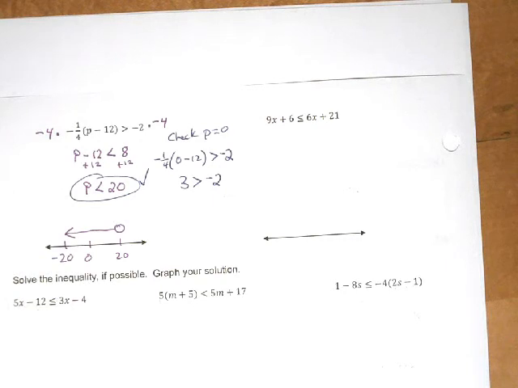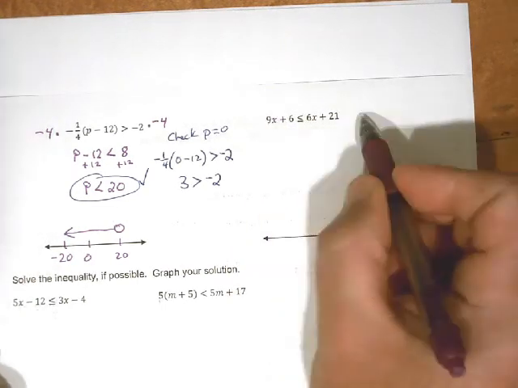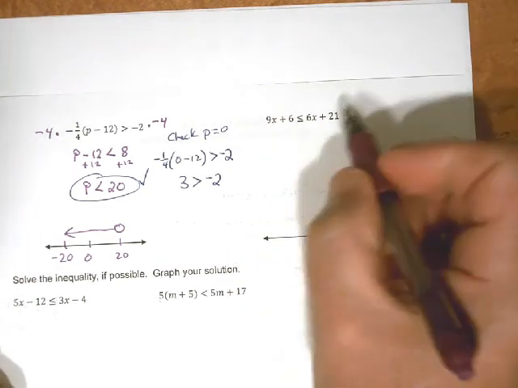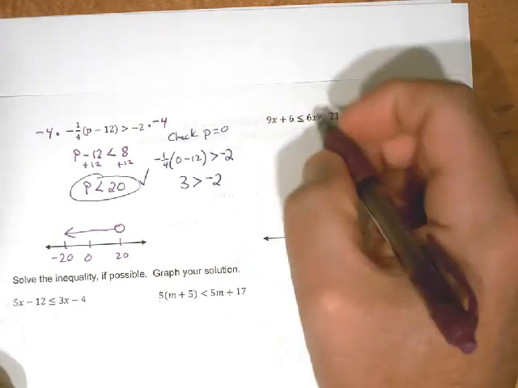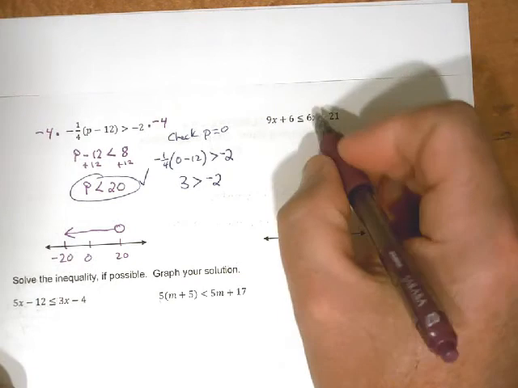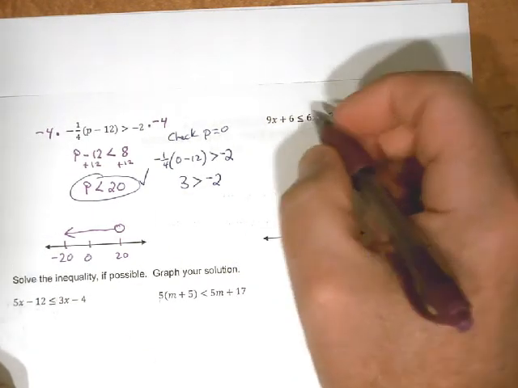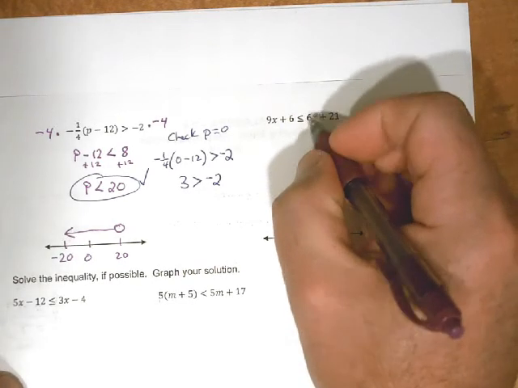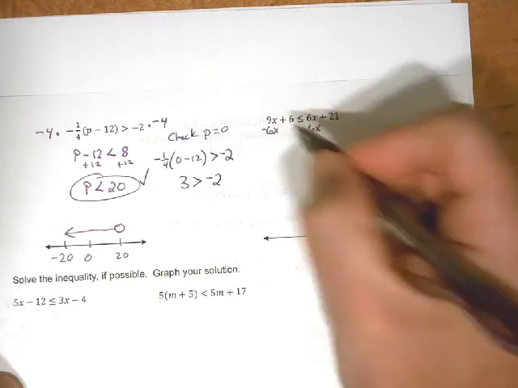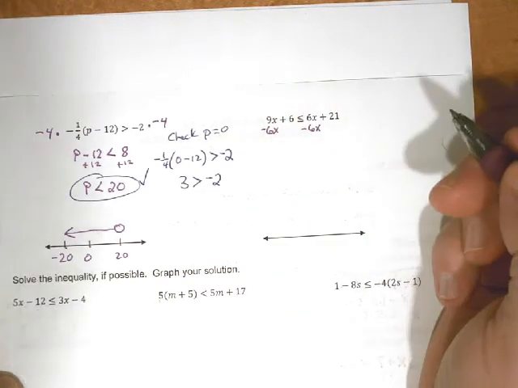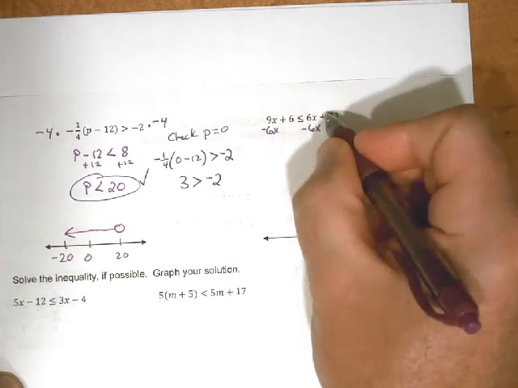Next, again, the goal is always to get x's on one side by themselves, and numbers on the other side. So you can move this any which way you like. I personally like to get rid of the smaller ones, so I move the smaller x terms first. So I'm left with a positive x. If you move the -9, then you're going to have to deal with a negative there. So the less switching, the better. So I'm going to move the -6. So I'm going to subtract that from the right side and the left side.